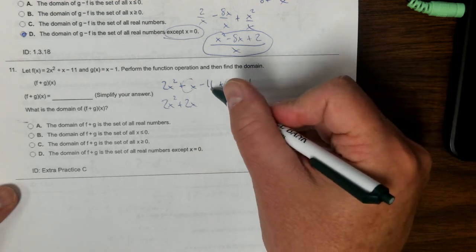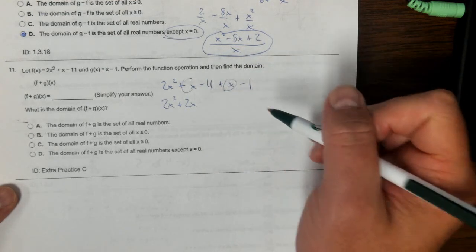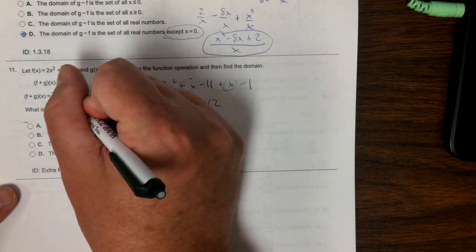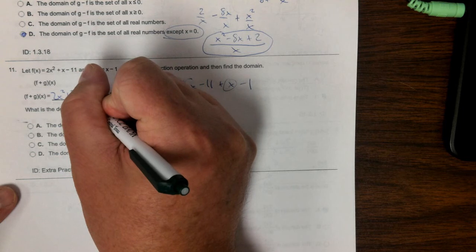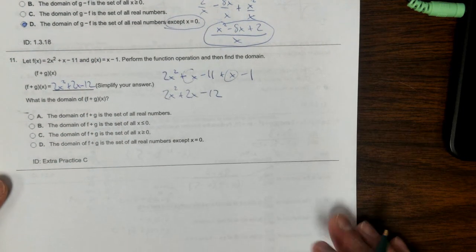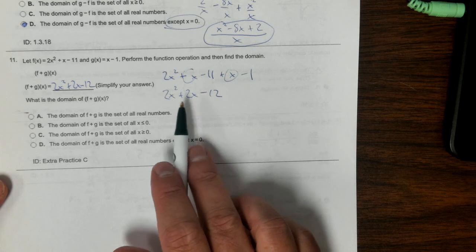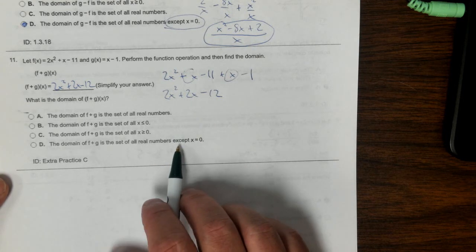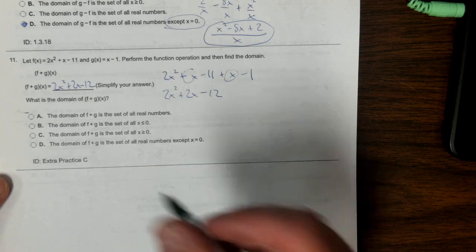And then you do negative 11 minus 1, so that's negative 12. So you have 2x squared plus 2x minus 12. And this one, because it's quadratic, there's no restriction for your domain, and so it's all real numbers.